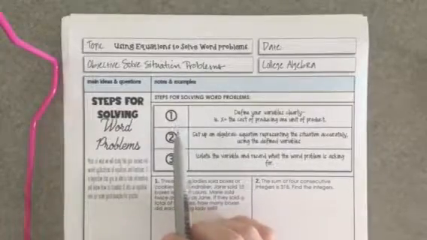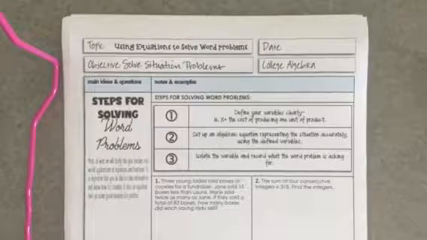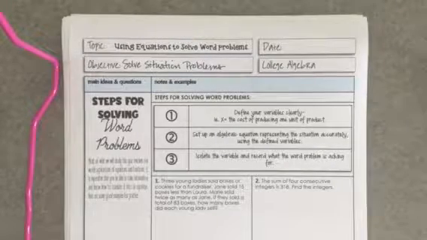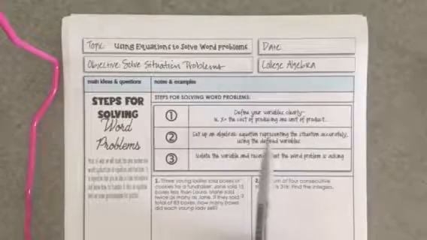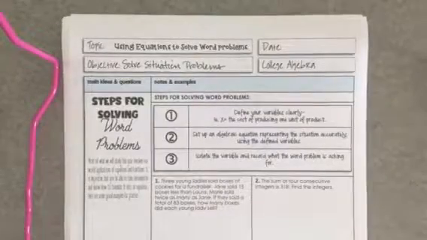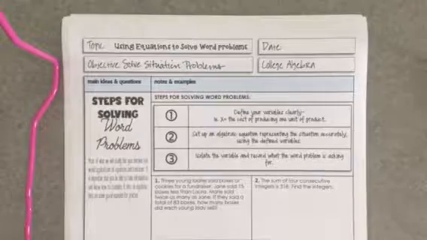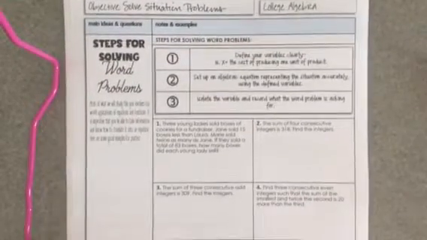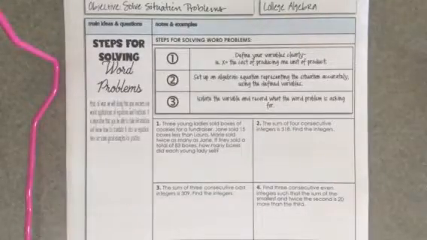The steps for solving situation problems are, first we're going to define our variables very clearly, and then we're going to set up an algebraic equation representing the situation accurately using those defined variables that we defined in number 1. Then we're going to isolate the variable and record what the word problem is asking for. So let's take a look at number 1.